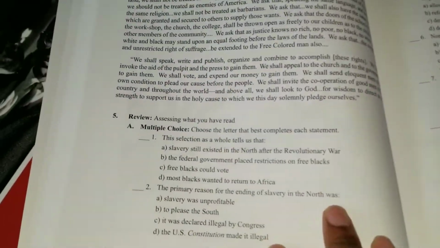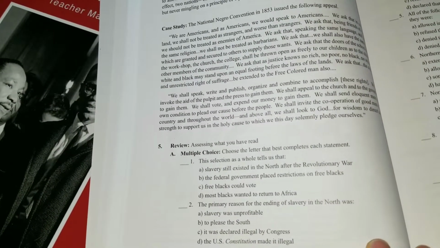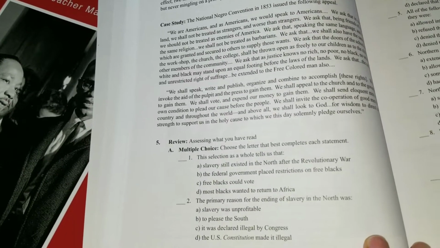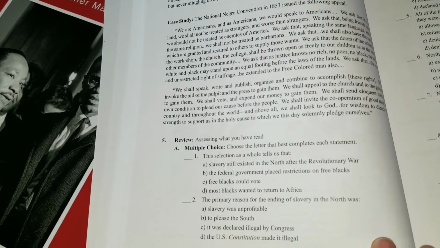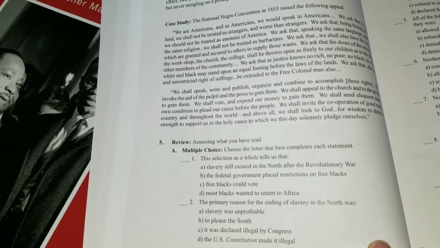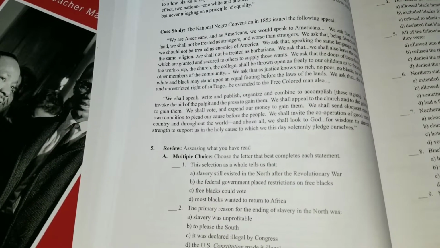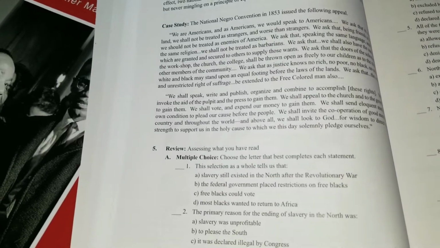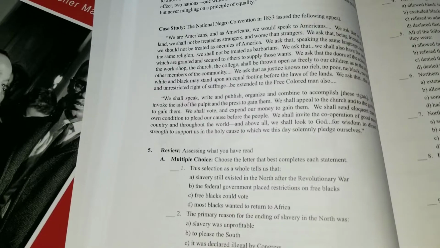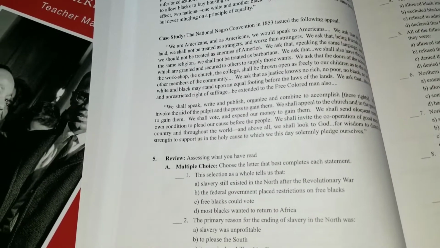So in this case, if we were doing number 1, I would ask him the question. This selection as a whole tells us that. So basically the entire reading, everything we just read about, tells us what? And then I would have him answer. And then based on his answer, I would say, now look at the multiple choice question. Which one is correct based on what you just said? Or I would tell him, yay or nay, that answer is correct.